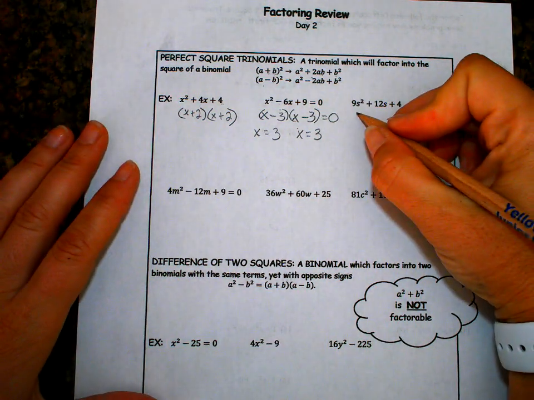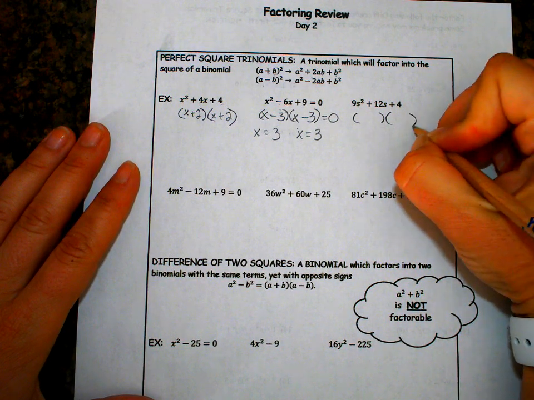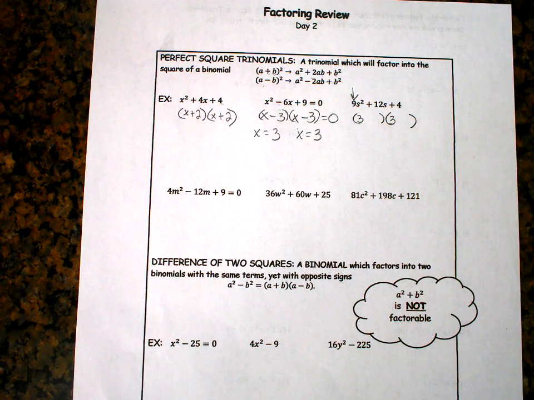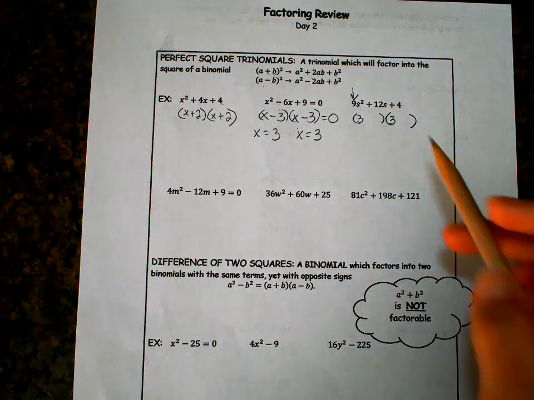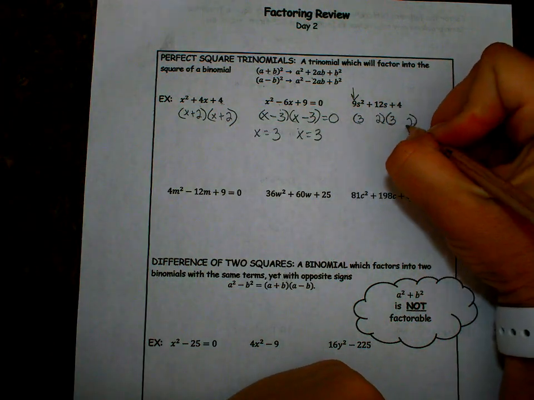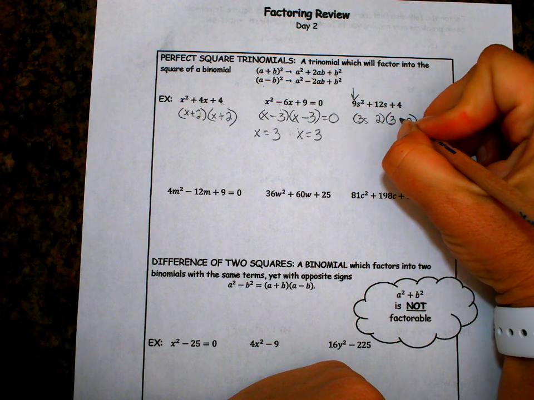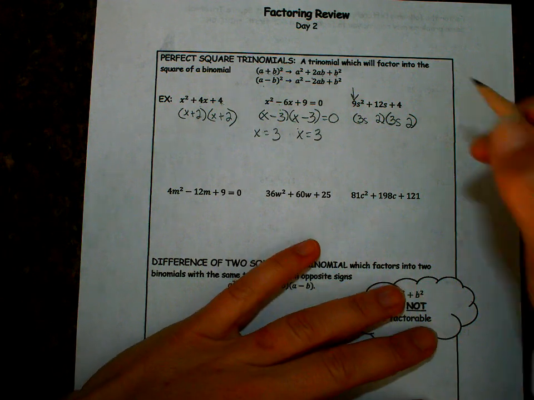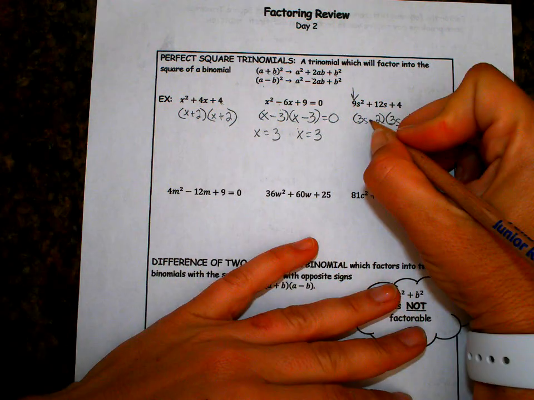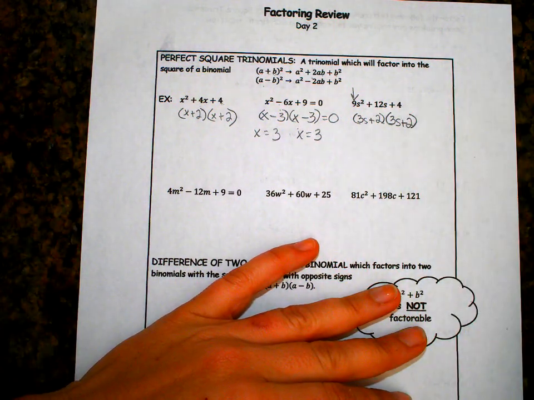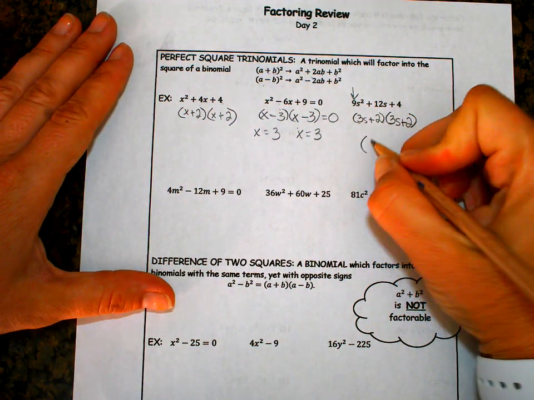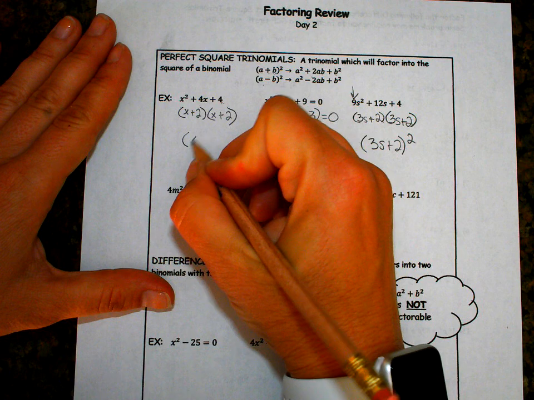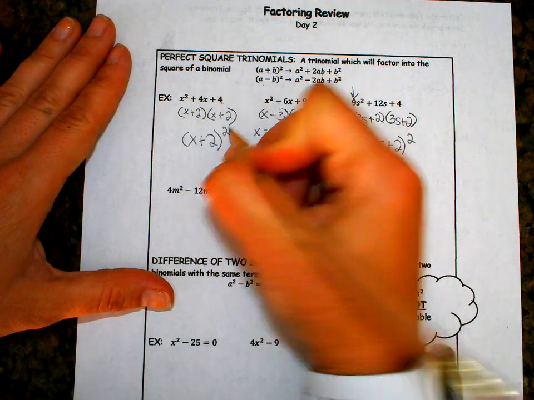All right. What two numbers multiply to make 9? It has to be 3 and 3. What two numbers multiply to make 4? 2 times 2, right? Now are the signs positive or negative? Well, there's no negative in this at all, so they both have to be positive. Okay? And I could write it x plus 3 times x plus 2. It's easier to just write x plus 2 squared.